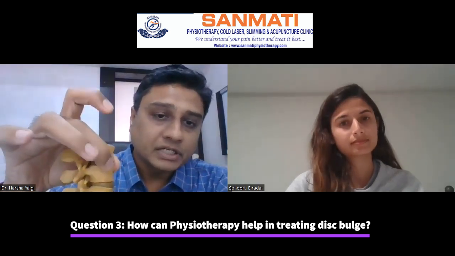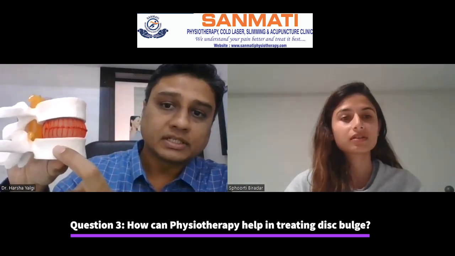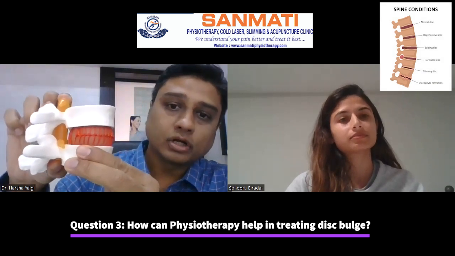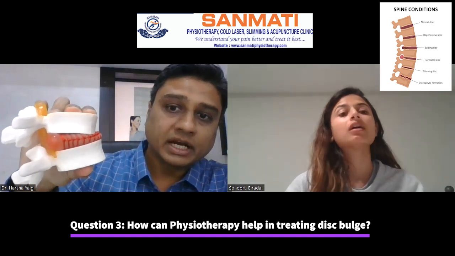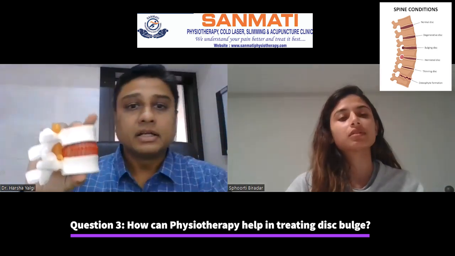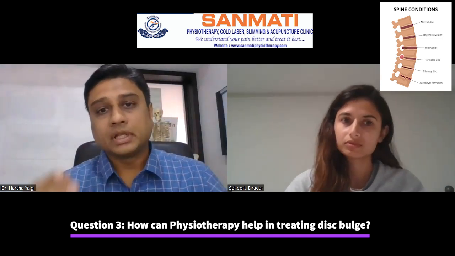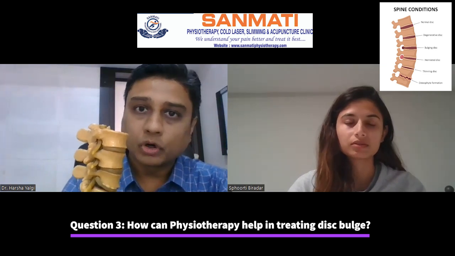Whenever there is pressure on it, it will get compressed. This is the vertebral body, this is bone, this is the disc, and this is the spinal cord. If there is a compression here, the disc will bulge and start hitting the nerve root. That is when the pain starts in the low back, with radiating pain in the lower limb.